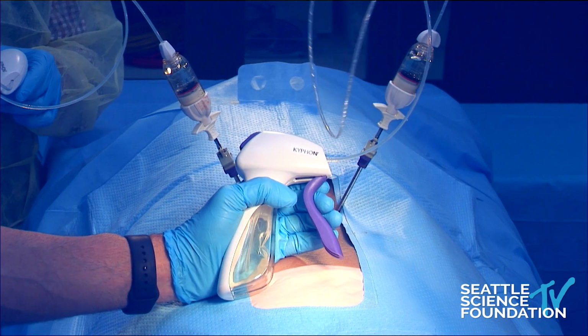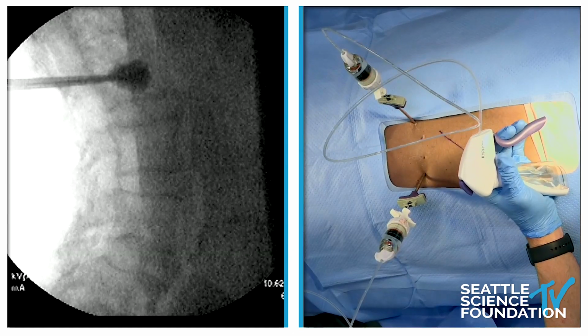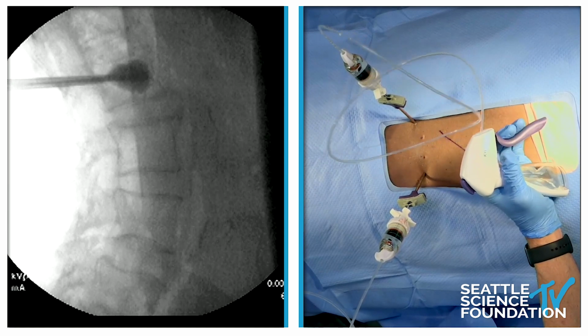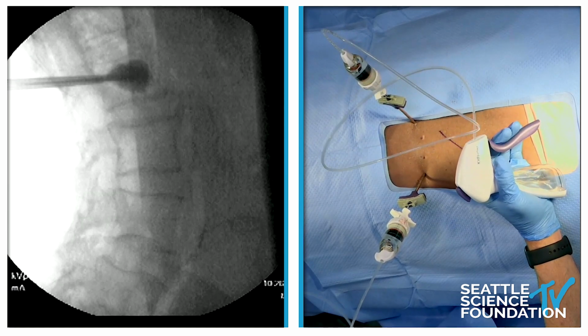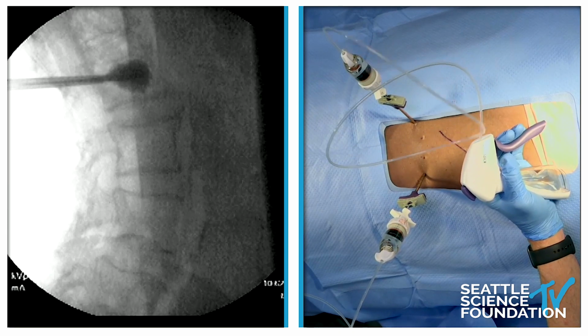So we'll take a look lateral, and we're going to inject a little bit more cement in, because more is better in almost everything in life, except for taxes.